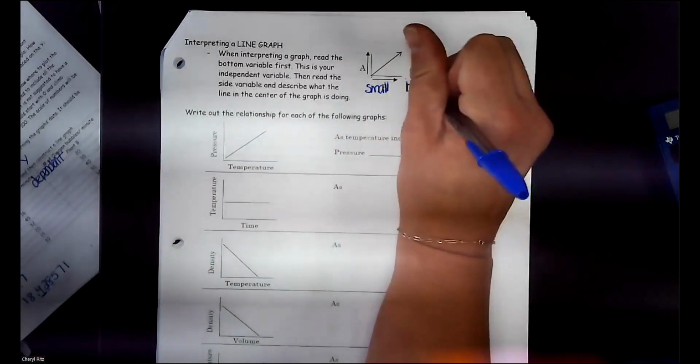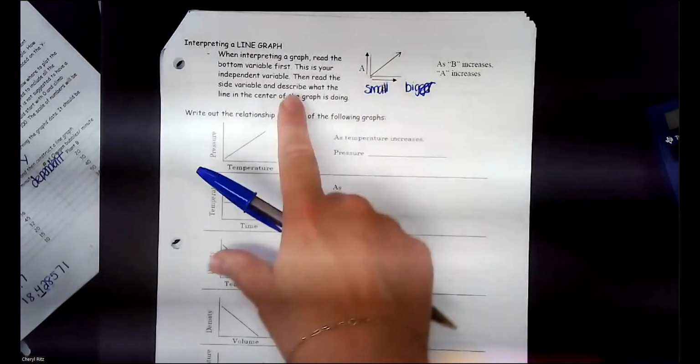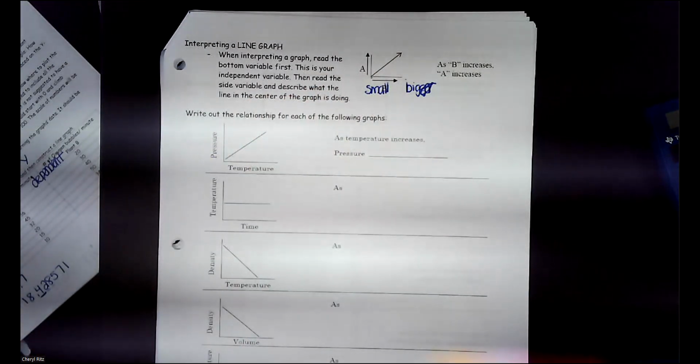So that means as we read this, we're going to read as B increases. This is your independent variable. Then you're going to read the side variable. So in this case, A, and then you describe what the line is doing in the center of the graph. So in this case, you read the X as B increases. The X is always going to increase. Then you say the letter A, and then you read the graph. So as B increases, A, that's an up line, also increases.